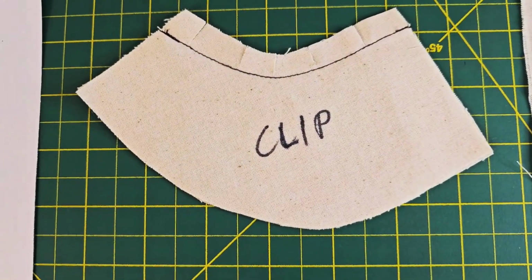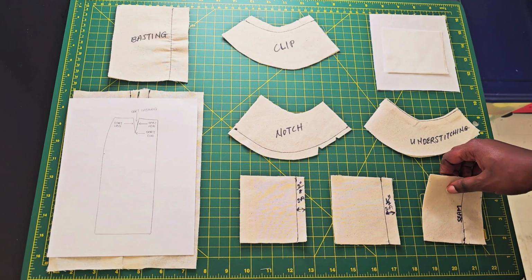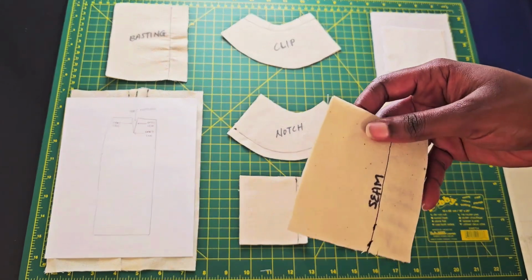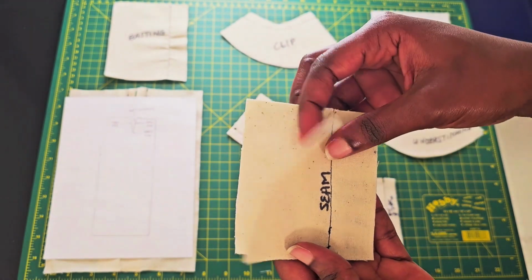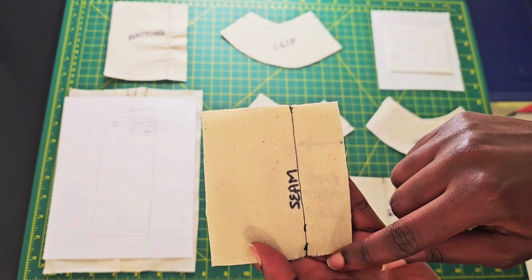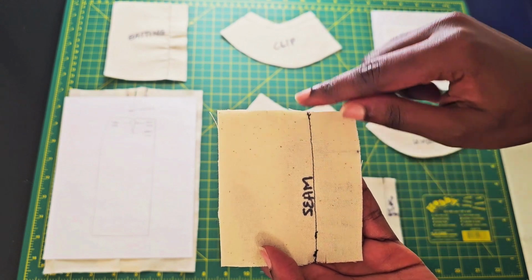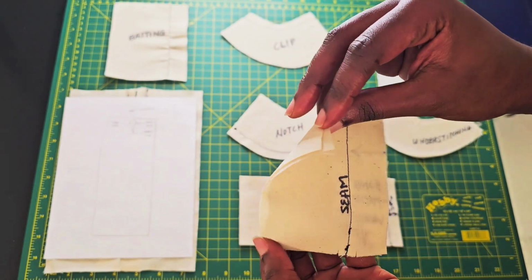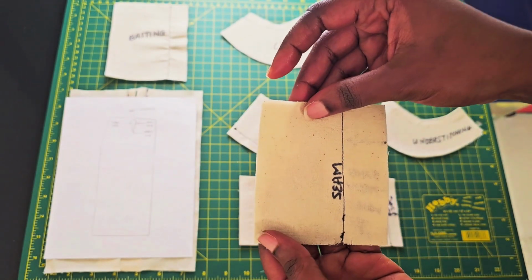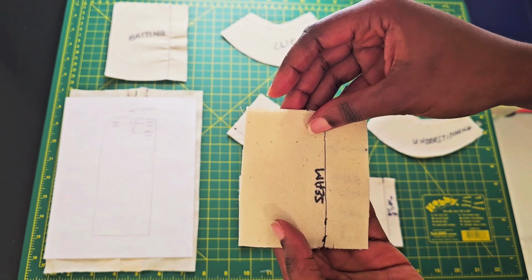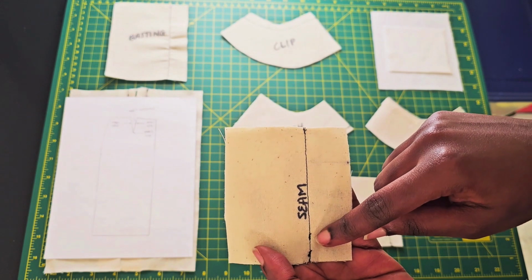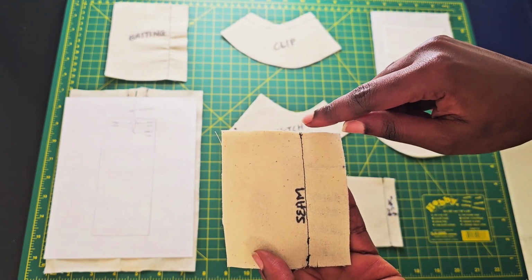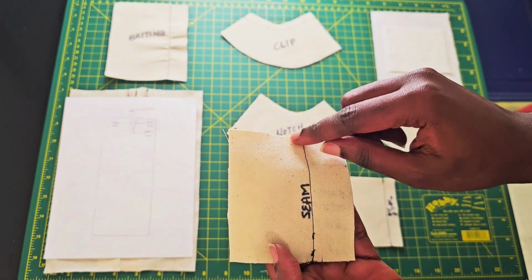So let's get started. Our first sewing term is a seam. What is a seam? A seam is where two pieces of fabrics are sewn together. So this is the seam, and these are the two pieces of fabrics. In order to join these two pieces of fabrics together, we need to seam it down. So we'll just put our fabric on our sewing machine and we'll run a straight stitch on it, and that creates our seam.